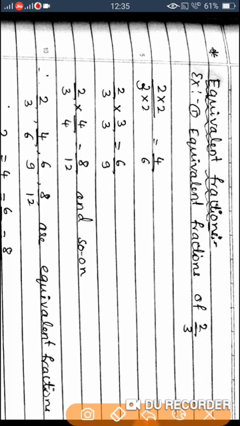So how are the equivalent fractions formed? By multiplying the numerator and denominator with the same number. Those are called equivalent fractions. So these are the examples I have chosen. One example I have taken is how to find the equivalent fractions.